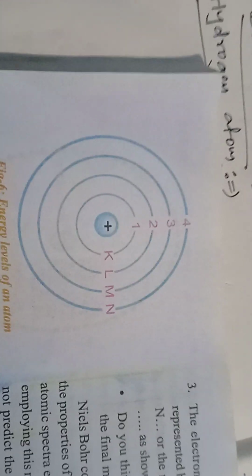These shells are the stationary shells. What is meant by stationary shells or orbits? The electron in an atom occupies stationary orbits at different distances from the nucleus. This means the electron in the first shell or second shell does not absorb energy and does not emit energy. That's why these shells are called stationary orbits.